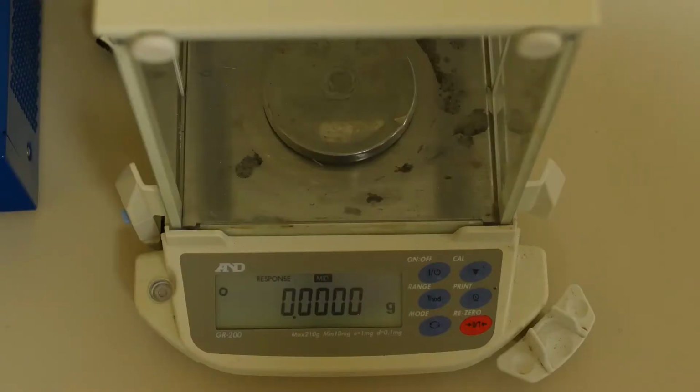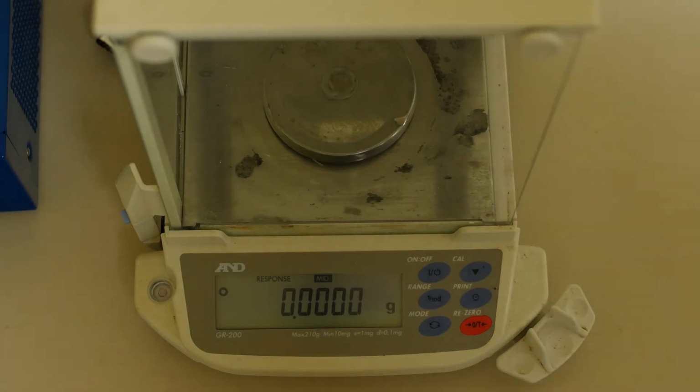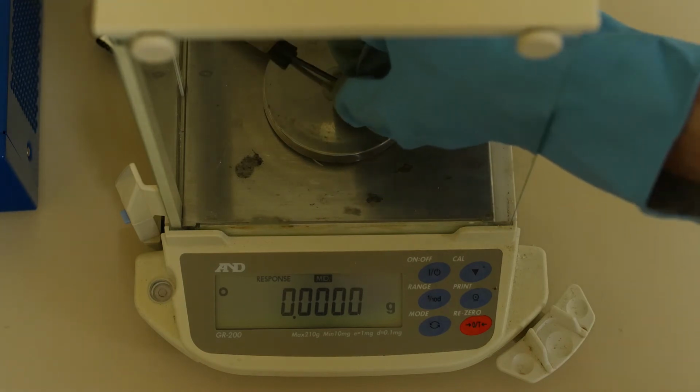Finally, the coupon is weighed. This series of steps, photographing, cleaning, drying, and weighing, must now be repeated twice more for the 2 other coupons.